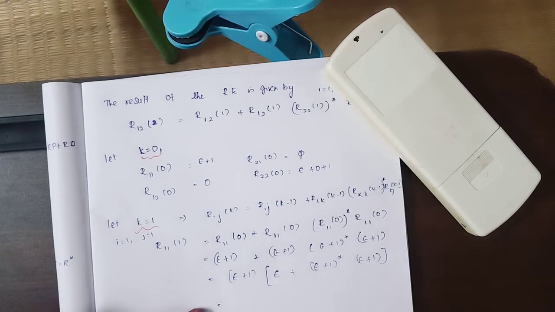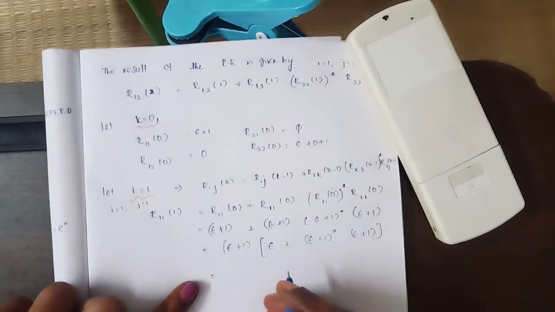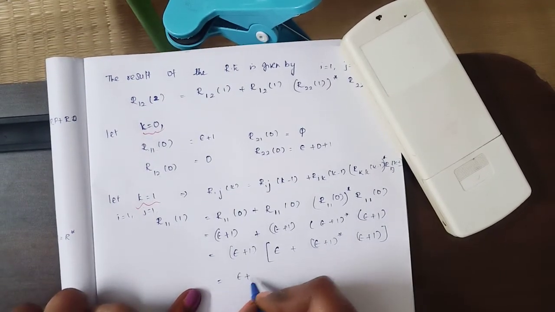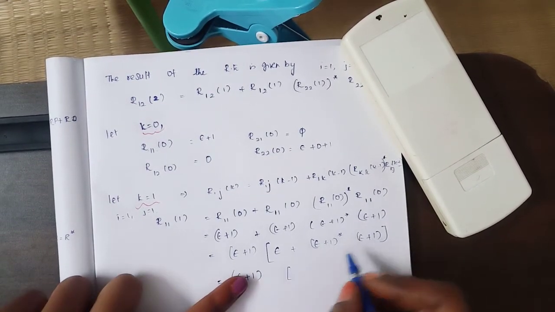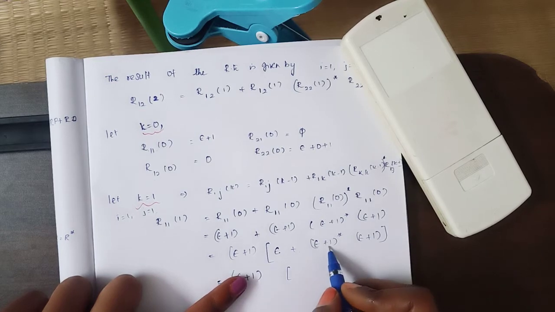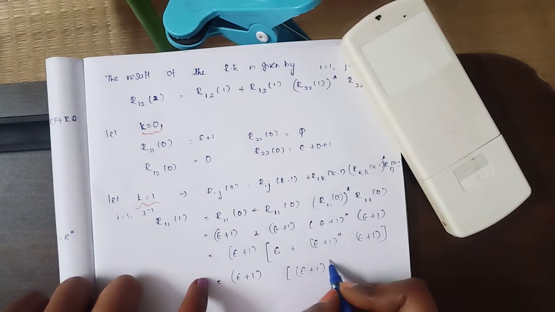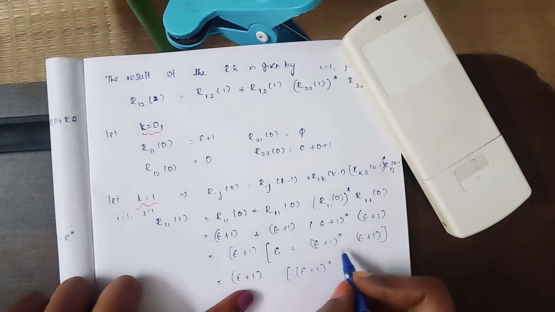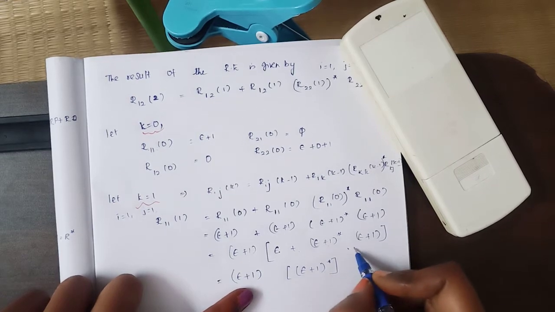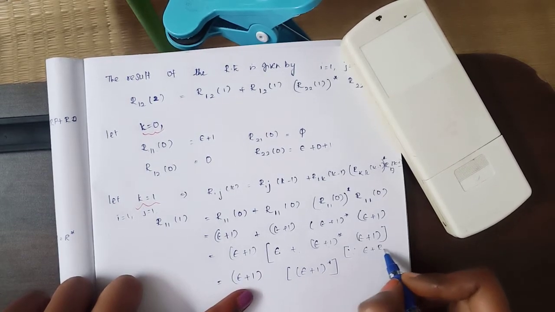Okay. So for this, epsilon plus 1, and this is of the kind epsilon plus r star r, which means you get r star. So epsilon plus r star r, which means r closure.